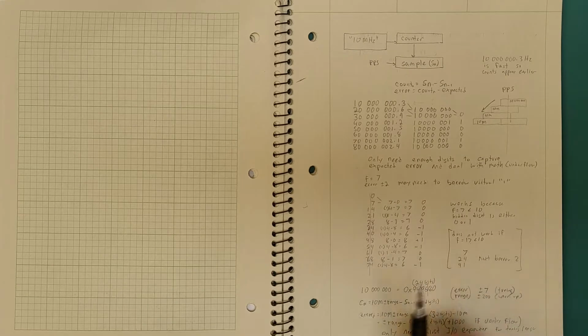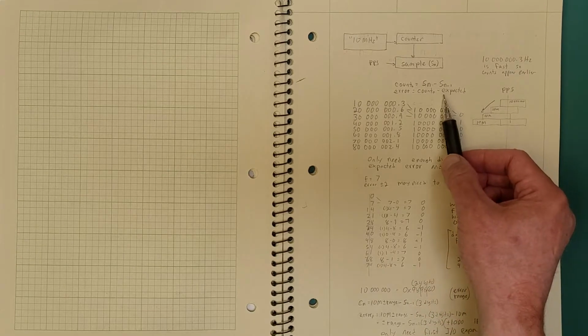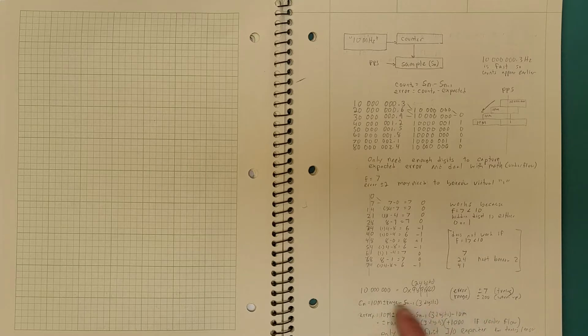So, a count is going to be 10 million plus or minus, wherever that range is, minus the previous sample. If I make the sample 3 digits, because it's plus or minus 200 here, then the error that you calculate is 10 million plus or minus the range, which is what the count is, minus the previous sample, minus 10 million, which is the expected value. So the 10 millions actually cancel out, and what you're left with is the error is basically the range minus the previous sample, which is 3 digits.